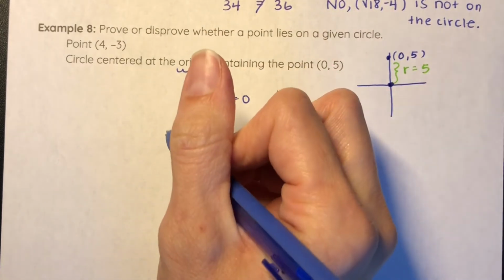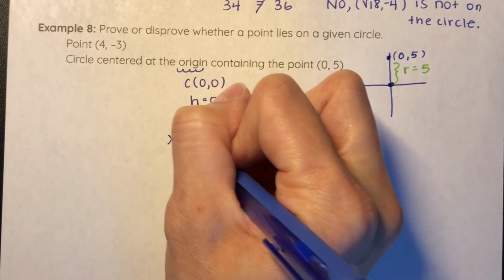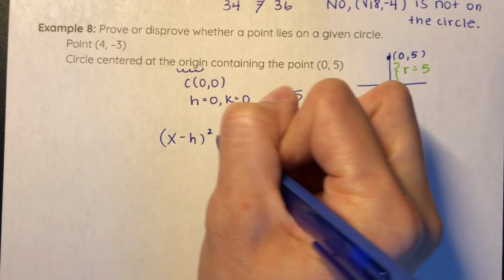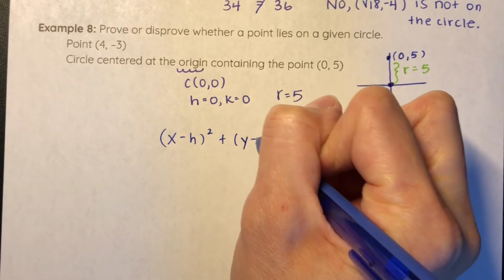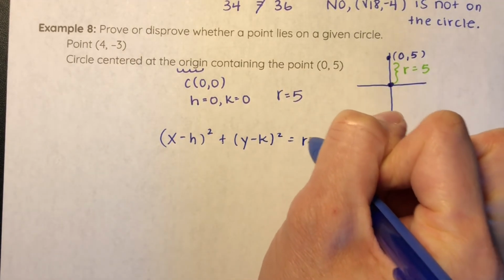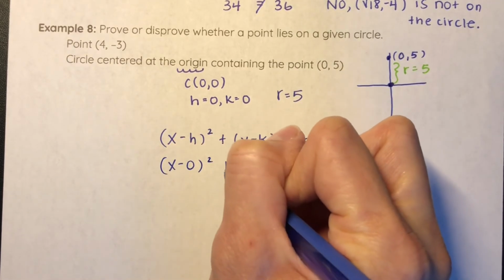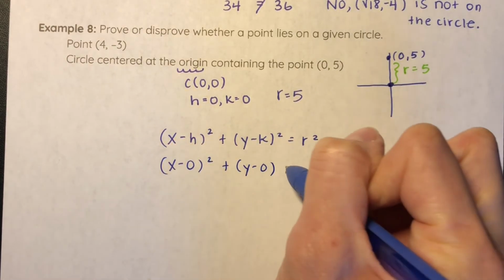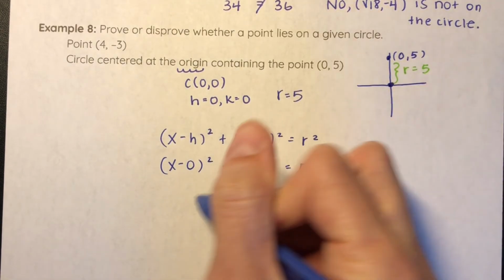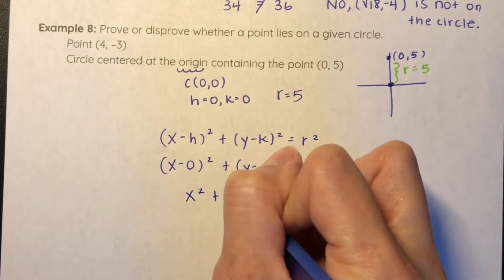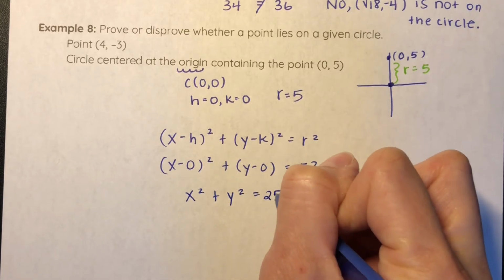Let's go ahead and write our equation in standard form. So x minus h squared plus y minus k squared will equal 5 squared. Substitute in h, k, and r, and I will get the equation x squared plus y squared equals 25.